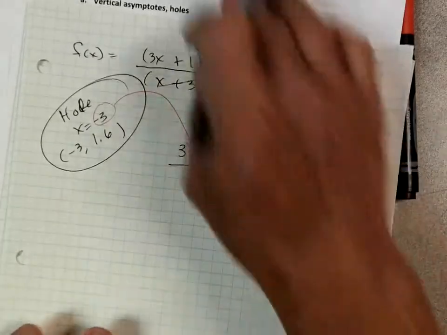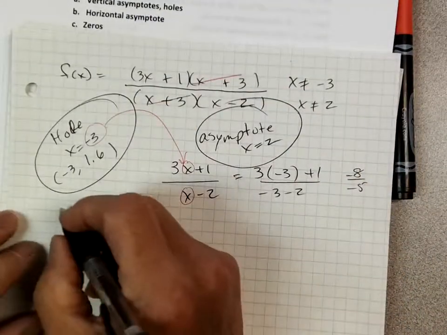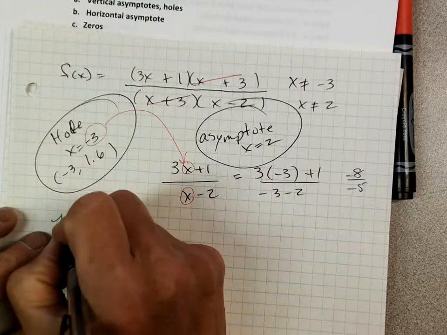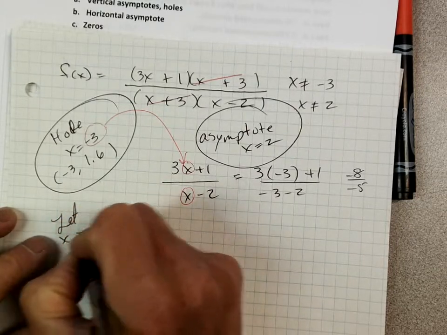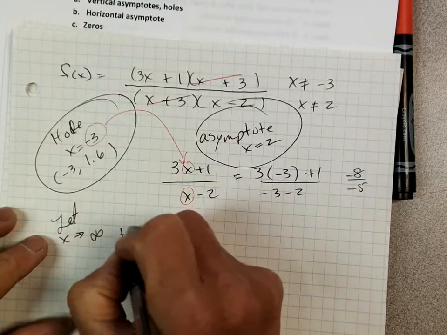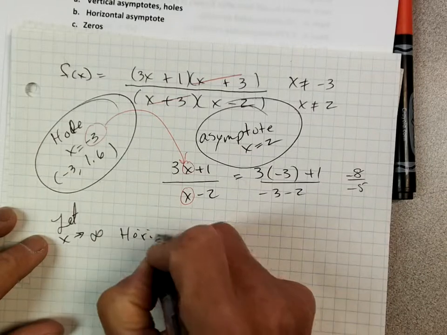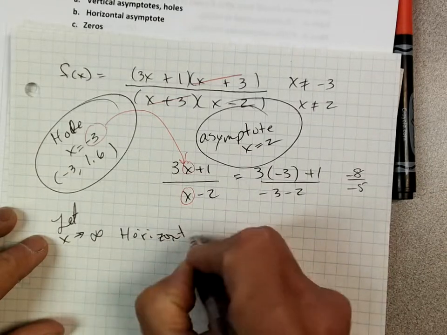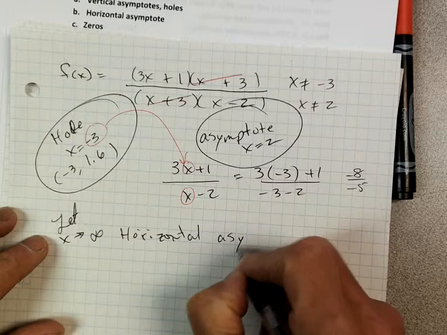Okay, let's look at the horizontal asymptotes now. To do the horizontal, we're going to let x approach infinity for our horizontal asymptotes.